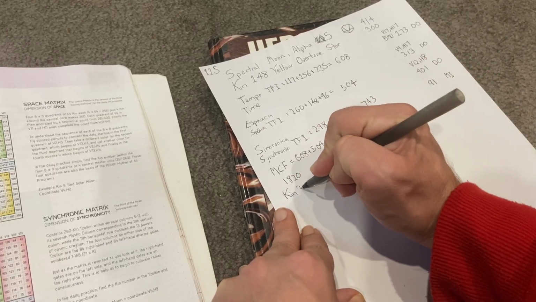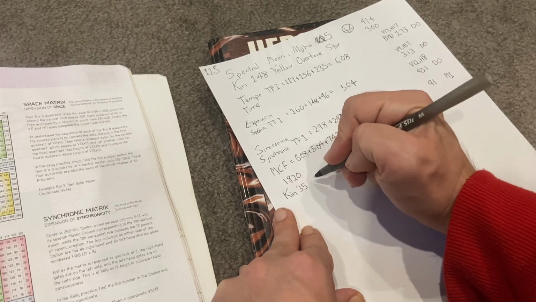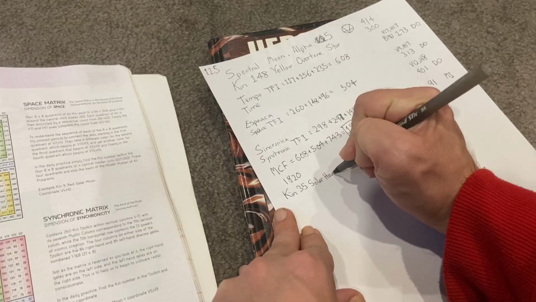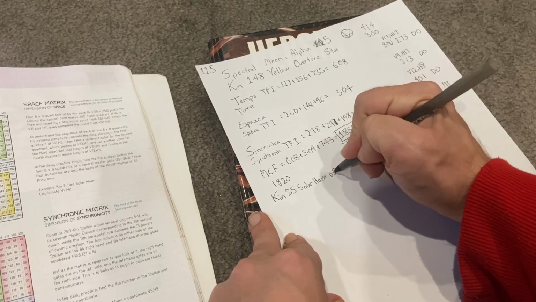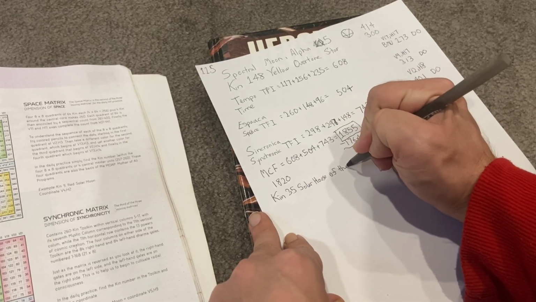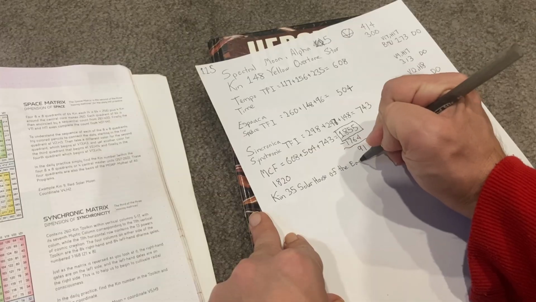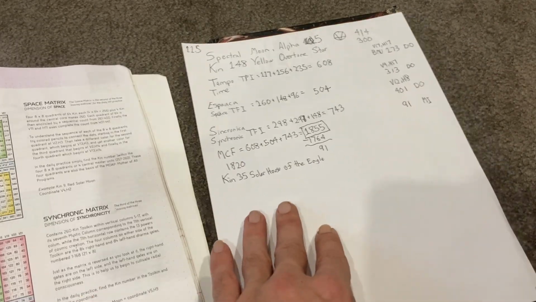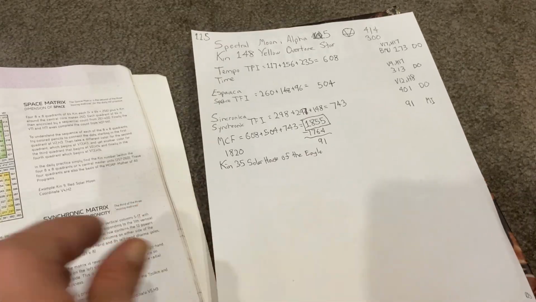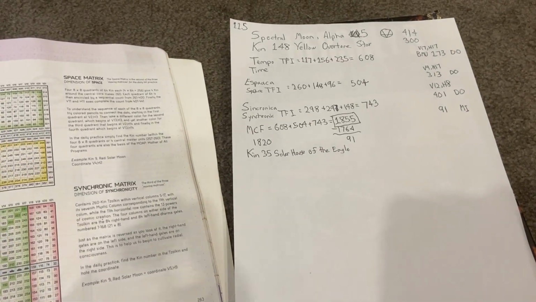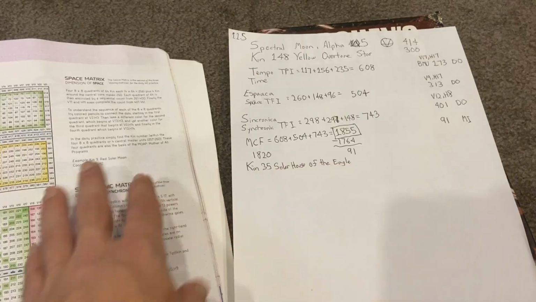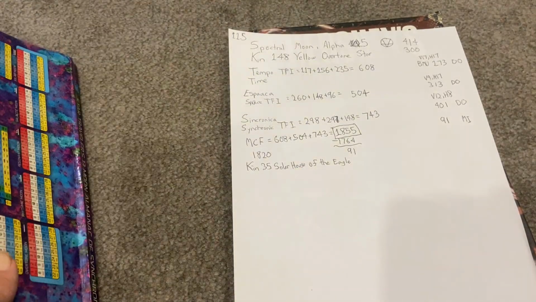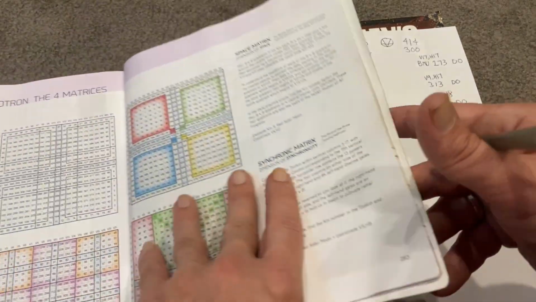So kin 35, and that is the blue solar eagle. So solar house of the eagle is how you would technically write it when it's not the kin of the day, but it is the energies of a number. And then we are also going to find out what the BMU of the kin is here. To find out that BMU, or base matrix unit, it's simply its coordinate on the synchronic matrix.